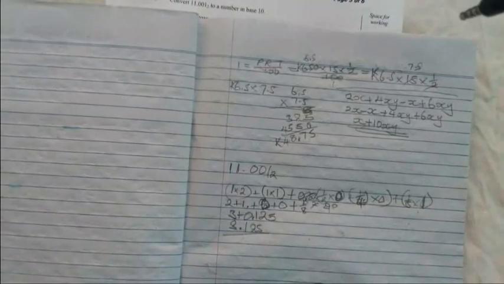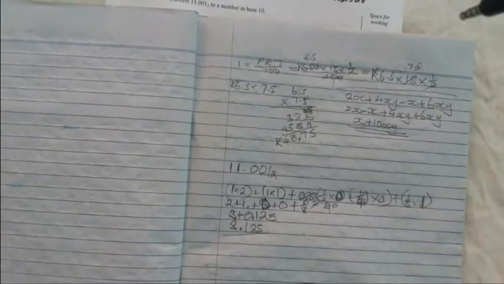So converting 1.001 in base 2 into base 10 will give us 3.125 in base 10.